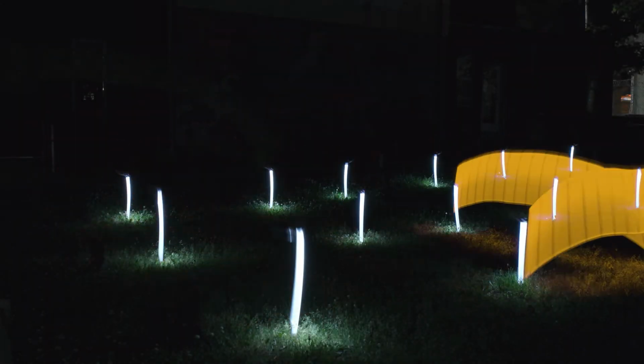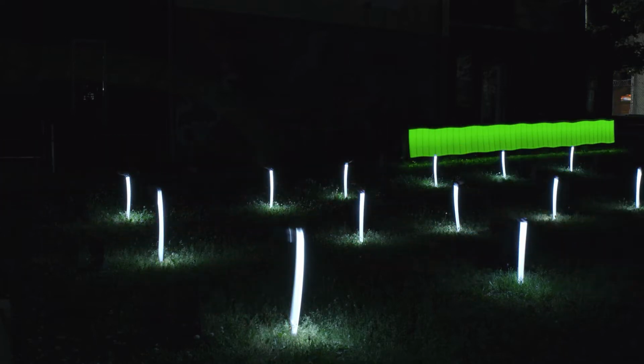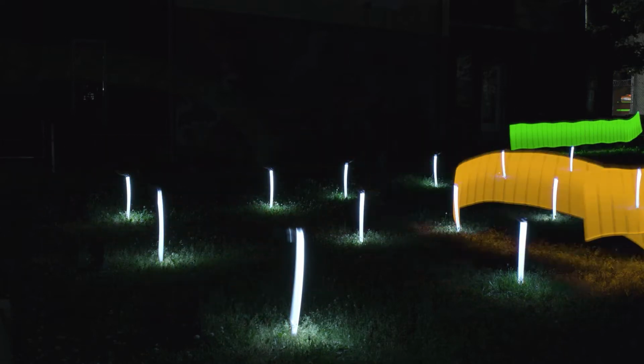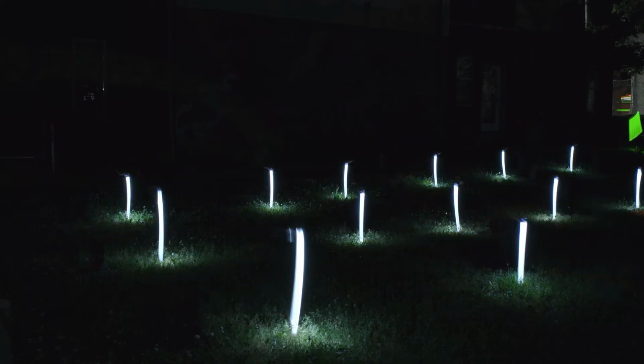Light painting. The effects are so cool. It's surprisingly easy to do. In this episode, I'm going to take you step by step on how to create all of these effects.